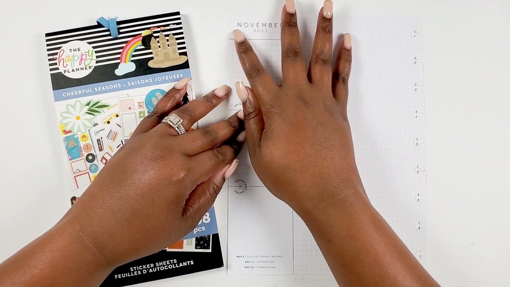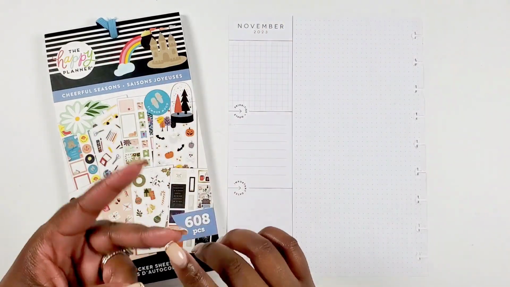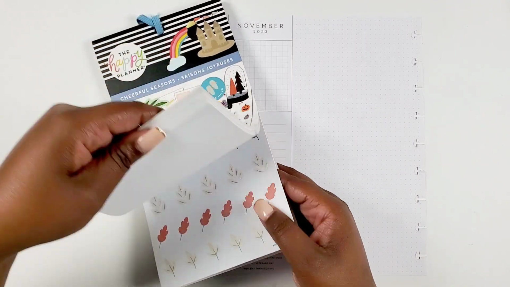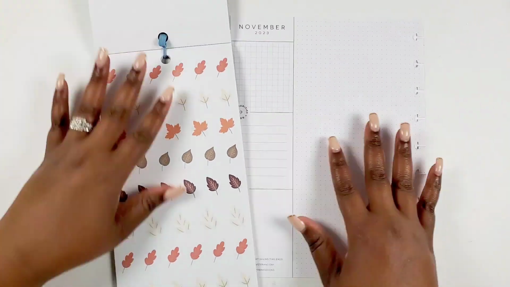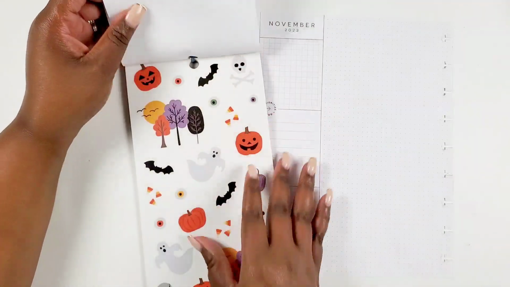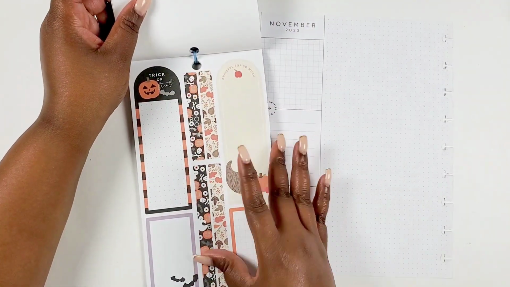Okay, bestie, so jumping right in, we have our Cheerful Season sticker book here. And you guys, just in case you're wondering, this is a classic Happy Planner. I never really say that in my videos because I just always assume y'all know. But no, let me tell you guys, this is a classic Happy Planner. And here's the Cheerful Season sticker book.